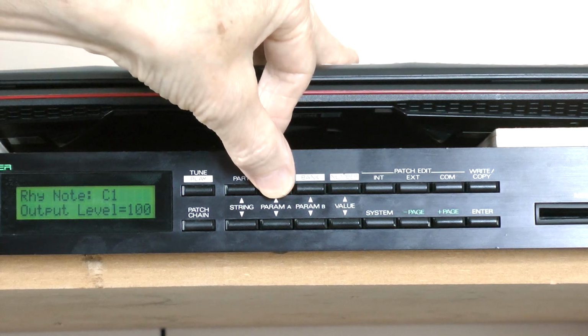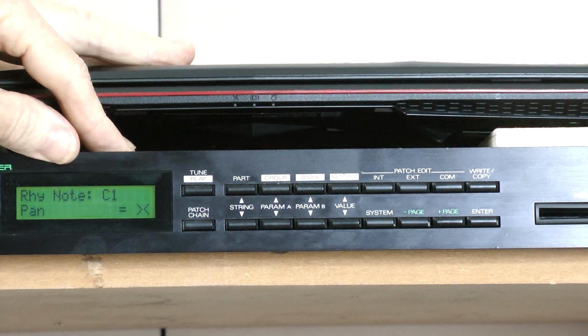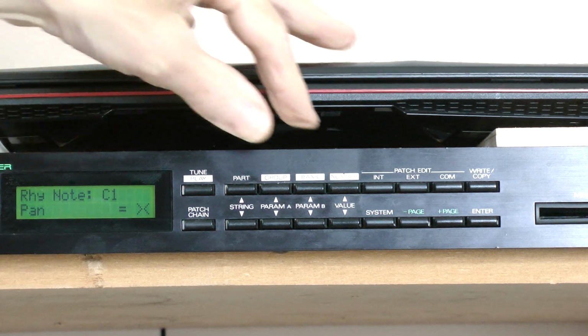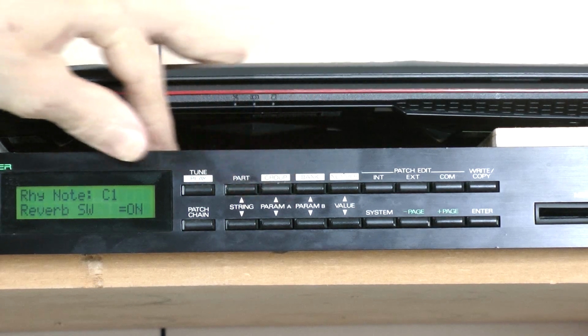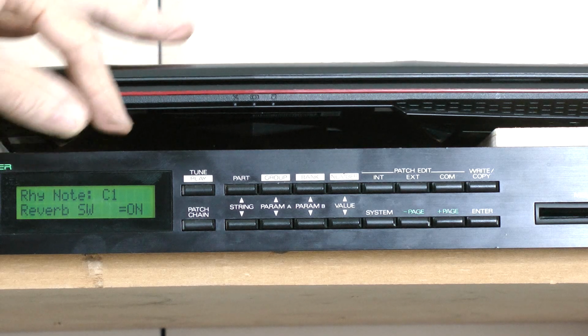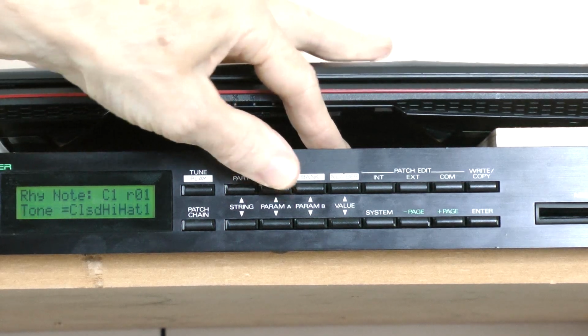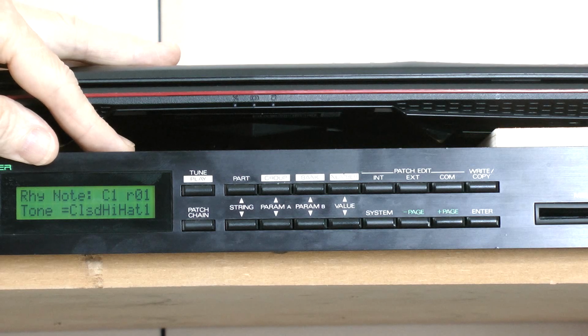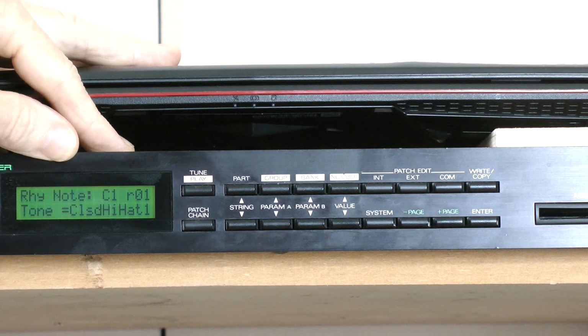Pressing the group button again will allow you to scroll from left to right in the stereo field for where you wish to place the sound. Pressing the group button again will allow you to turn the reverb on and off for that particular note. Pressing the group button again will return you to the note and the sound you are selecting for it.